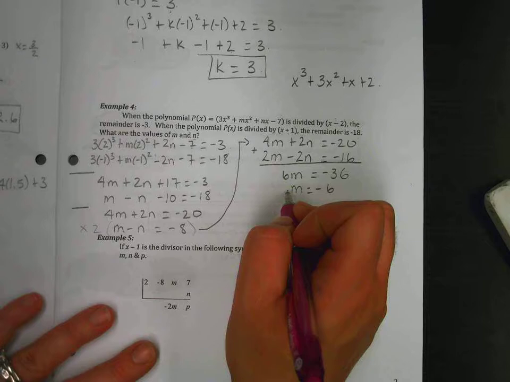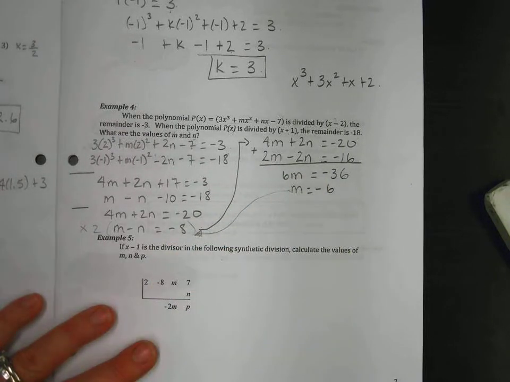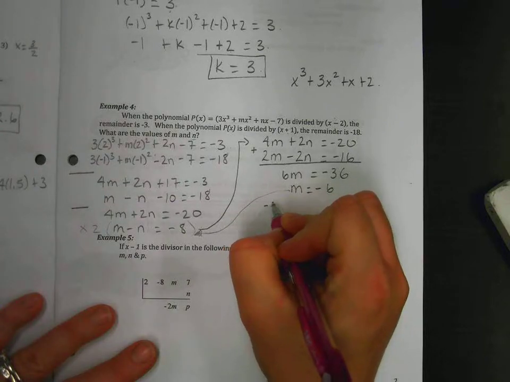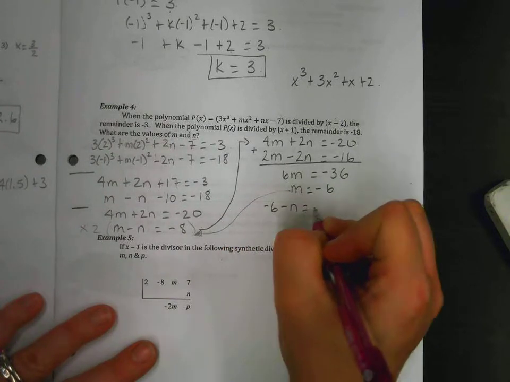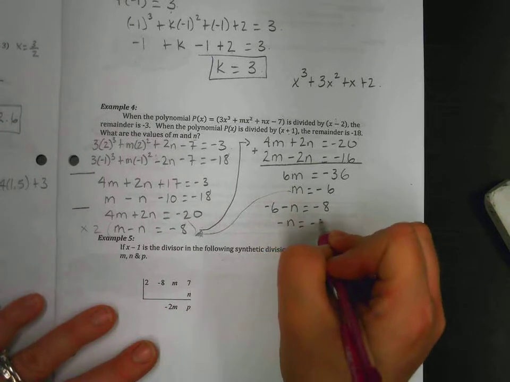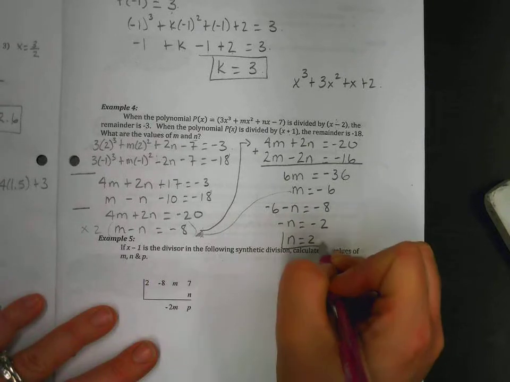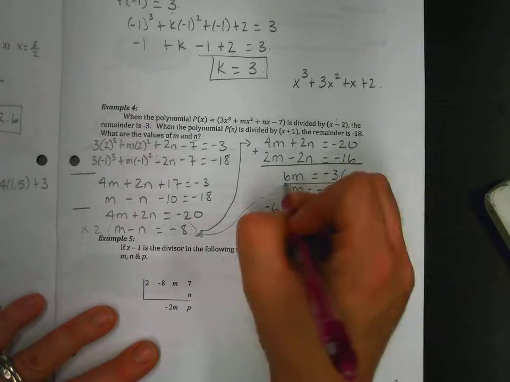Then we're going to take that, substitute back into one of these two equations. I'm going to pick this bottom one just because it's quicker. Negative m minus n should equal negative 8. Add 6 to both sides. I get negative 2. And then n equals a positive 2. So here are my two values.